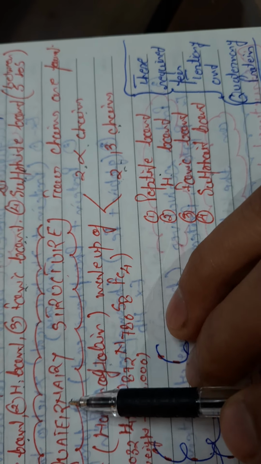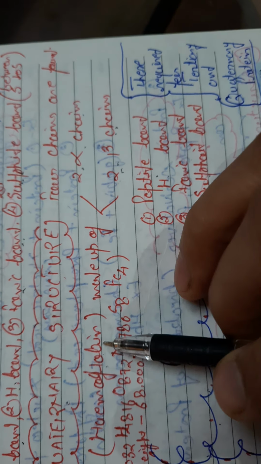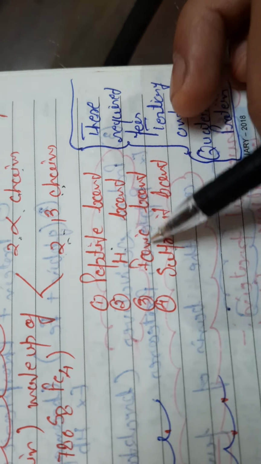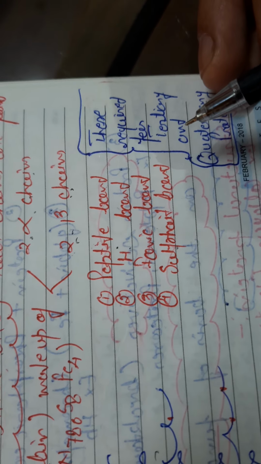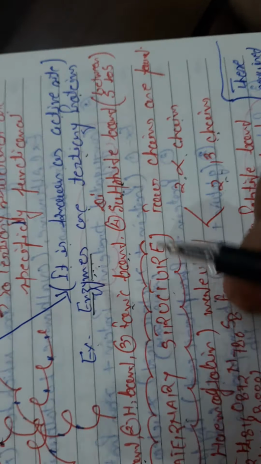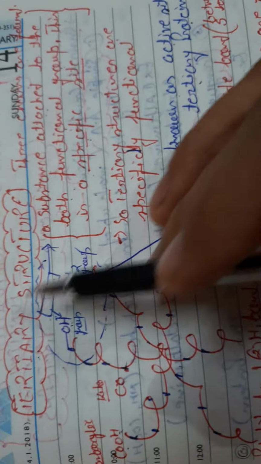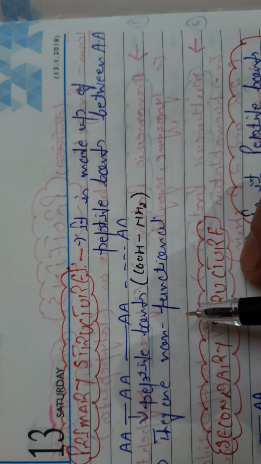Clear now? So hemoglobin is a quaternary structure of the protein. Hemoglobin also has peptide bonds, hydrogen bonds, ionic bonds and sulfur bonds present in it. So these are the quaternary structure, tertiary structure, secondary structure and the primary structure of the proteins.